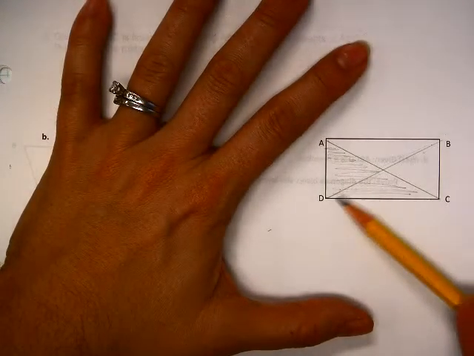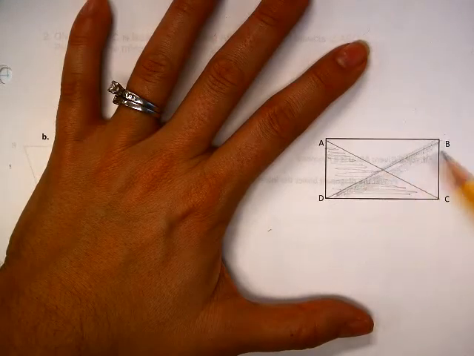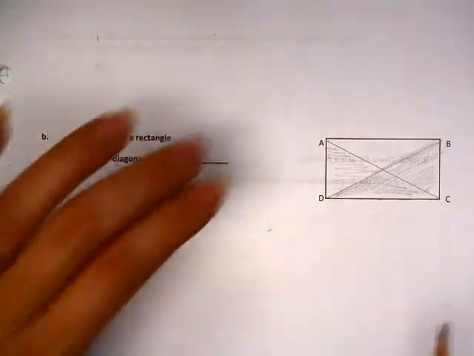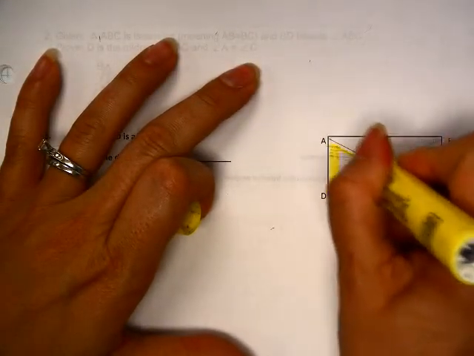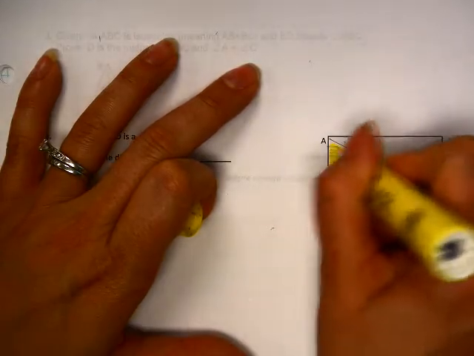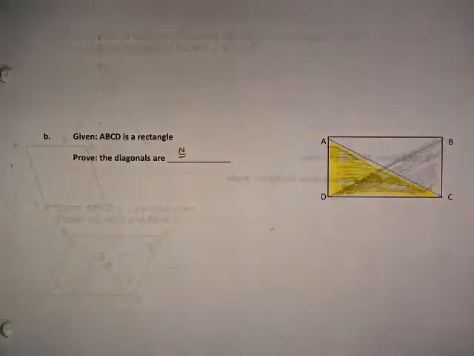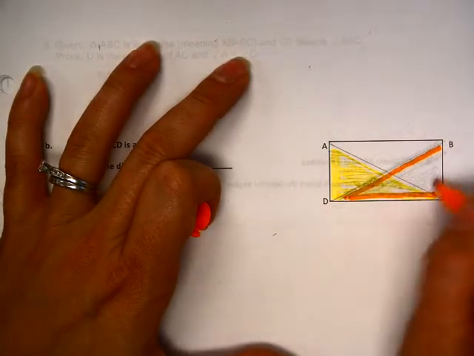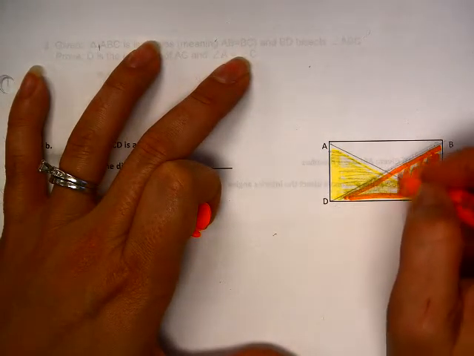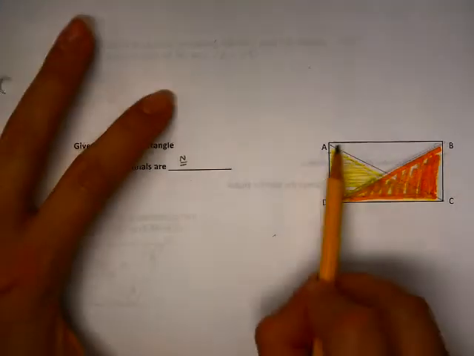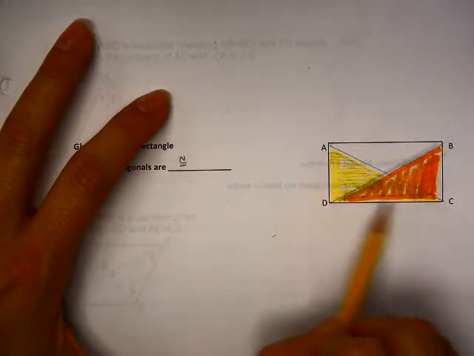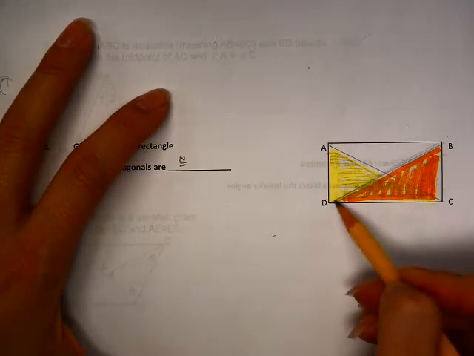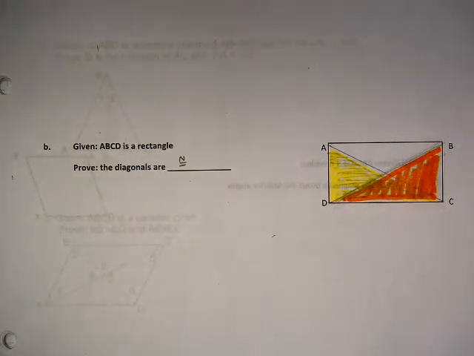So what I need, I hope you can see this, is I need to prove, let's use colors. I need to prove that this yellow triangle is equal to this orange triangle. Because if I can do that, then this diagonal on this triangle will be equal to this diagonal on that triangle. So that's what I need to do. How? Let's go ahead and see what we can do.